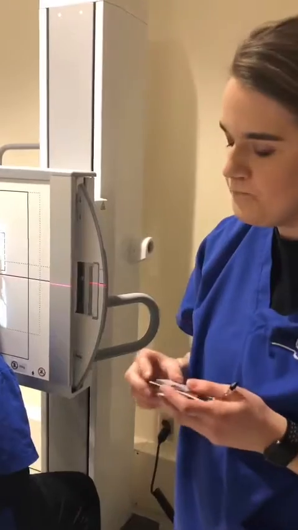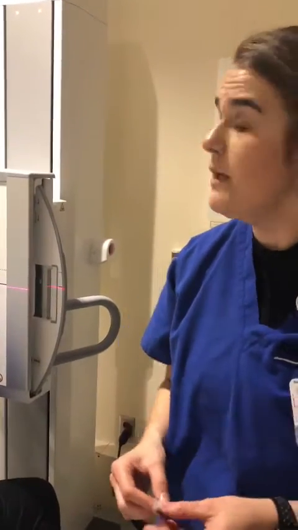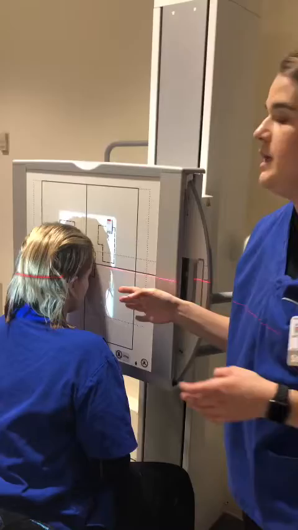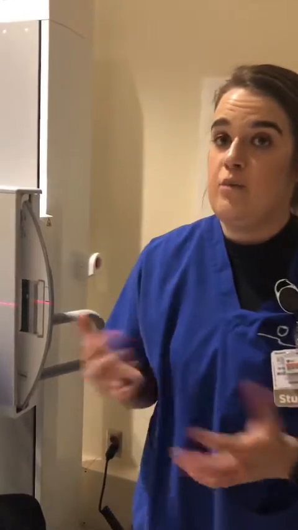And I would also have the patient take out her earrings too, just so that the metal won't show up. So next I'm going to mark the right side of the patient's body once again. So I'm going to stick my marker in the corner here, making sure that it's not in any of the anatomy of interest. And then I would go grab my calipers now that I am ready to make the exposure.